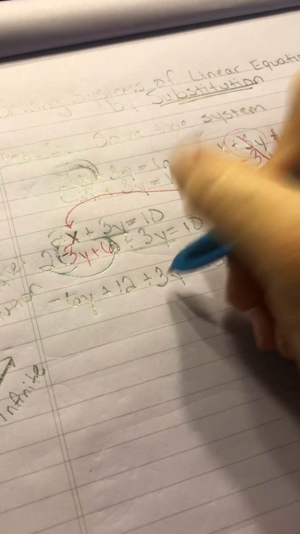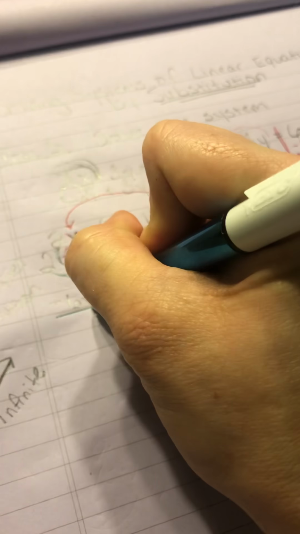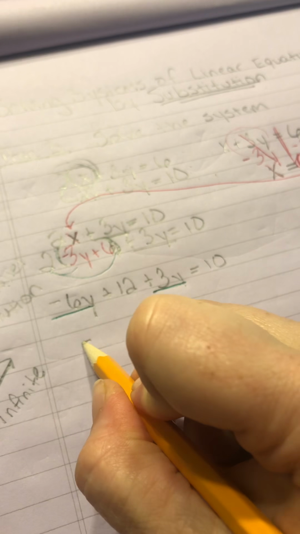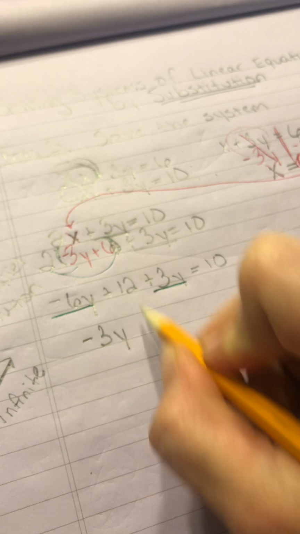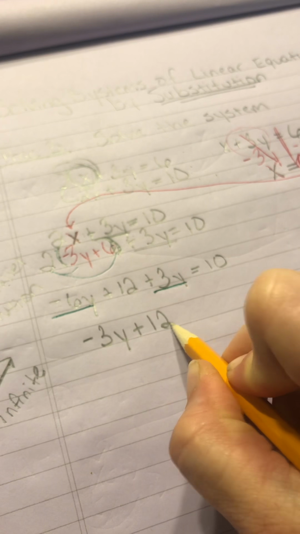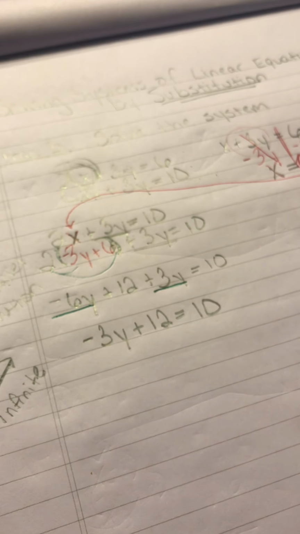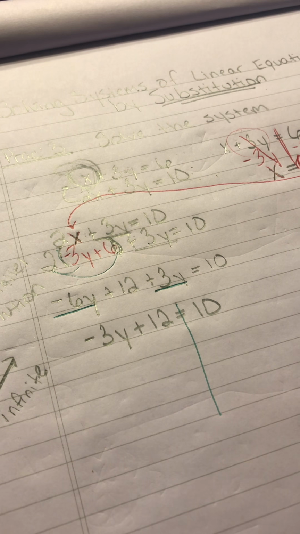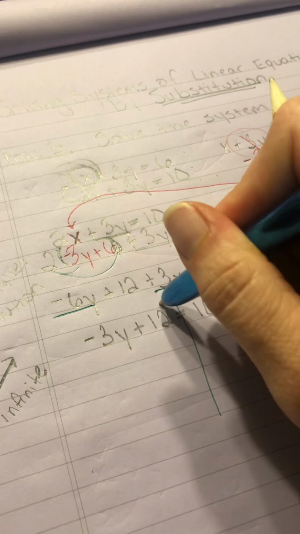How about combine like terms? We have a positive 3y and a negative 6y. So we add those together and we get negative 3y. The 12 doesn't have a partner over here, so we'll just bring him on down, equals 10. Now we only have one variable, so we just solve algebraically because there's only a y.